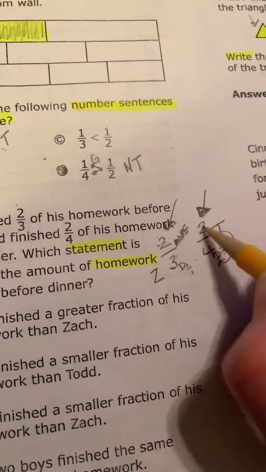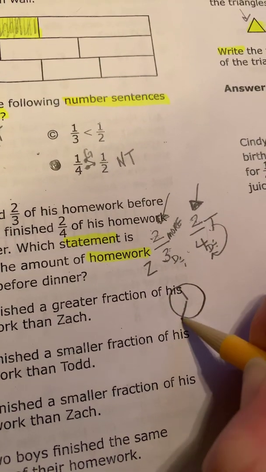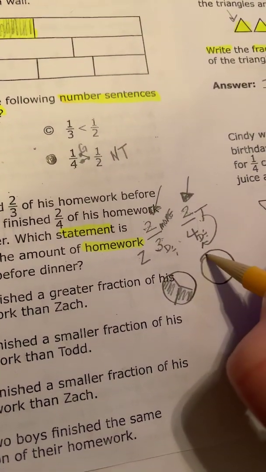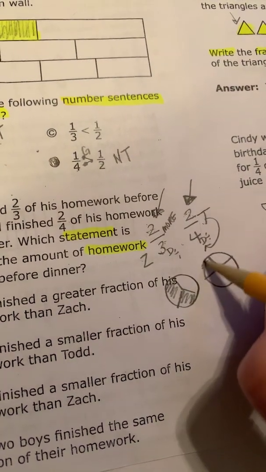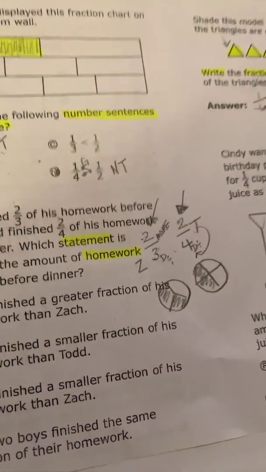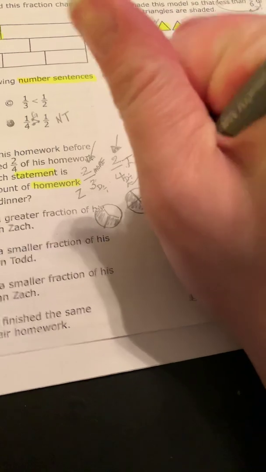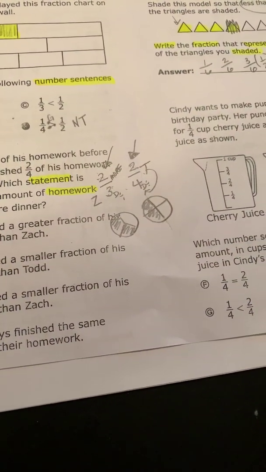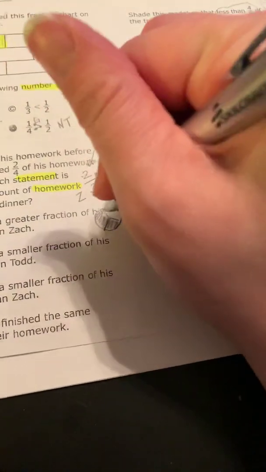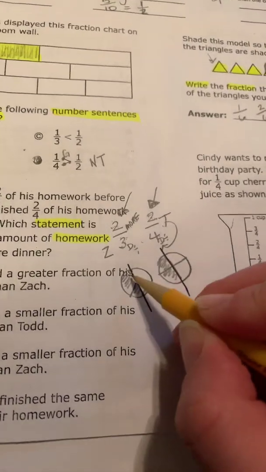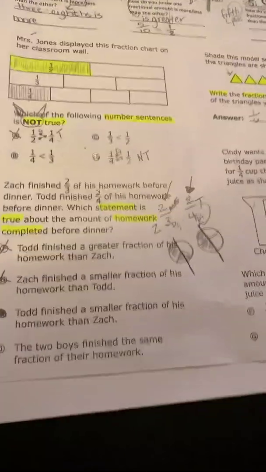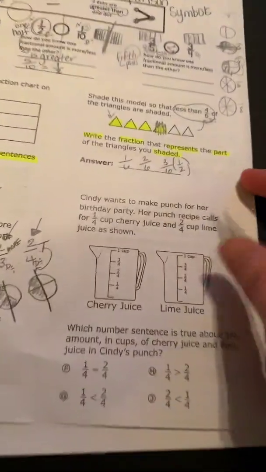Yes, they both did 2, but 2 out of 3 is more than 2 out of 4 because numerators are the same, but denominators are different. So you'd have a half. Oh, good, that pen doesn't work. It's exactly helpful right now. Because you have half, and then you have half. This one is more than a half. So we could use manipulatives, except we need to start getting the kids to reason without them because they're not going to get to use them.